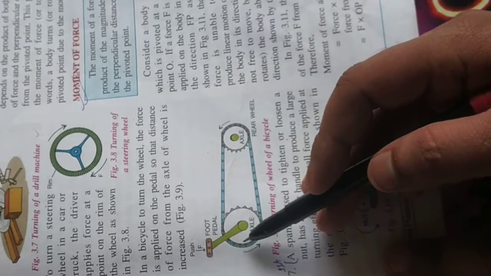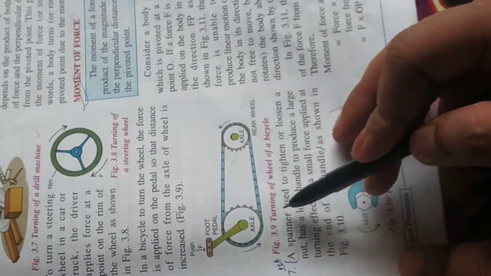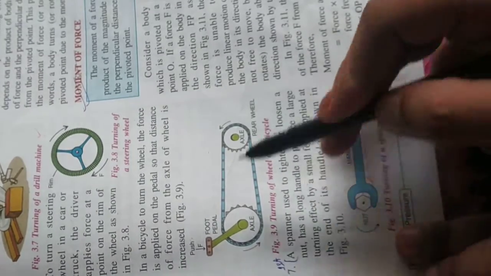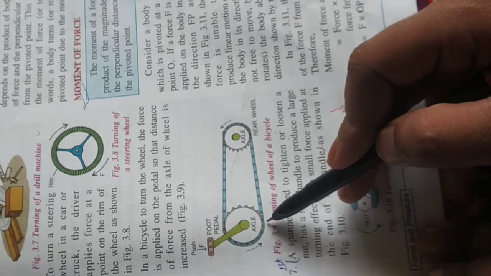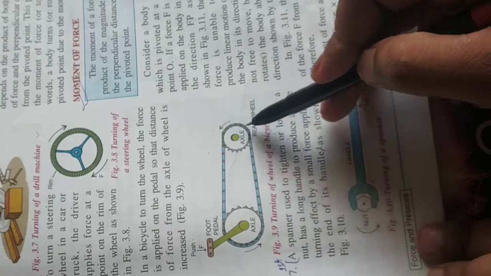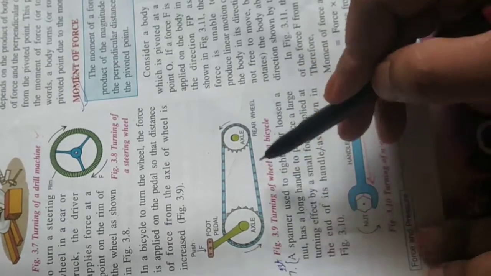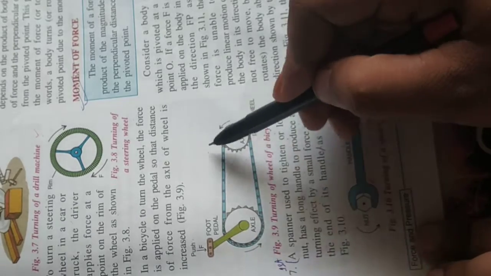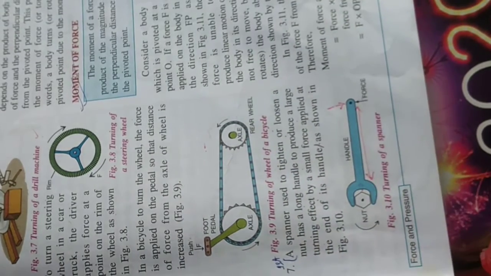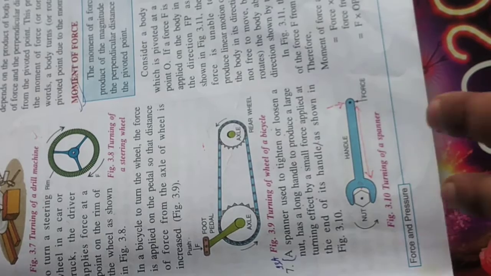There are also the wheels of bicycles. If you apply force here, pushing, then this will rotate, and this will also rotate. In this way, by applying force, the two wheels are rotated and the bicycle will move ahead. So these are the examples of the turning effect.